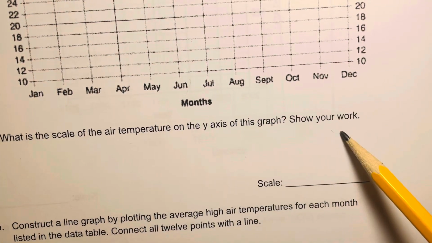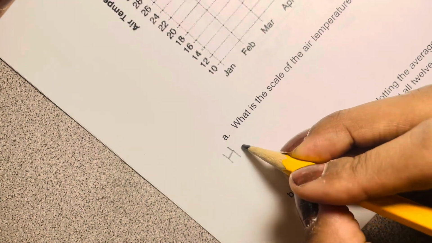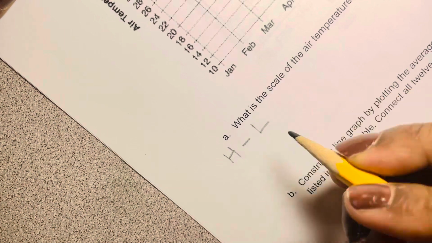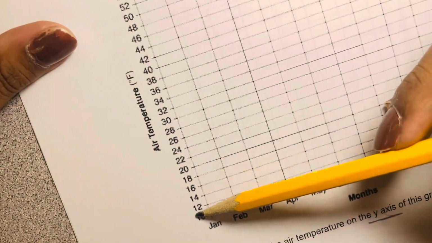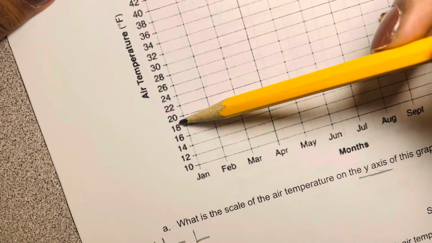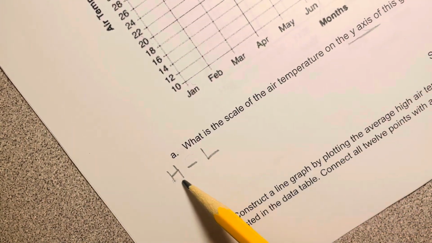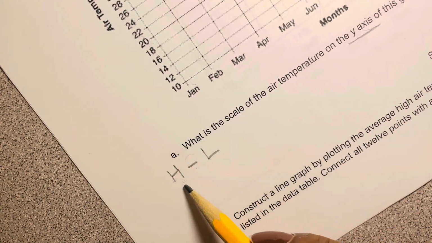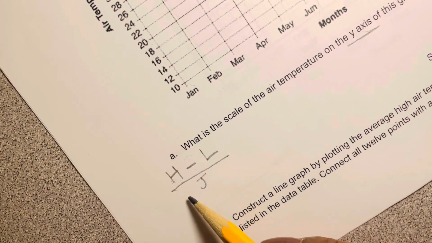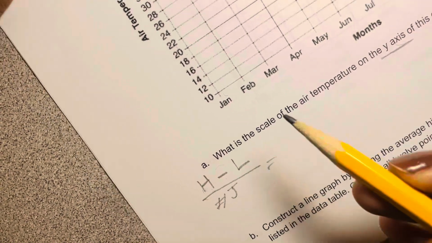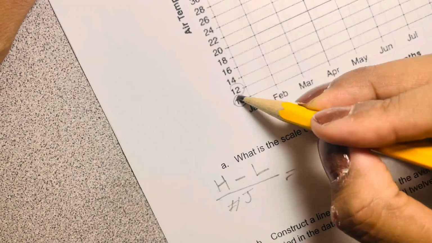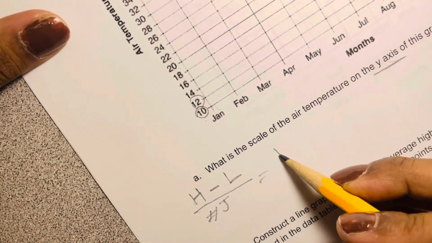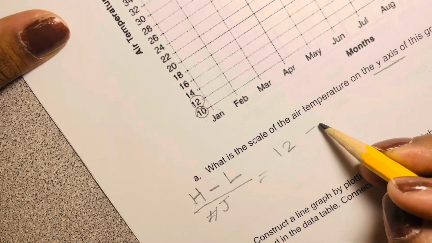Show your work. So for scale, you need any higher value minus lower value on the scale. In this case, the scale is the y-axis. So you can pick on the y-axis any two values, and it's going to be the higher value that you pick minus the lower value divided by the number of jumps between those values. For instance, I'm going to pick the first two numbers on the y-axis, so 10 and 12. So the higher value is 12 and the lower value is 10.